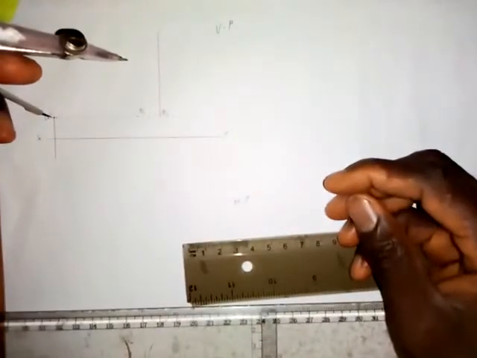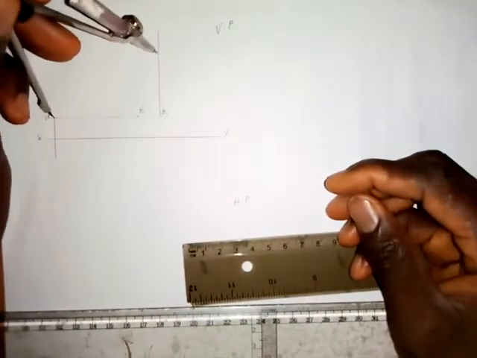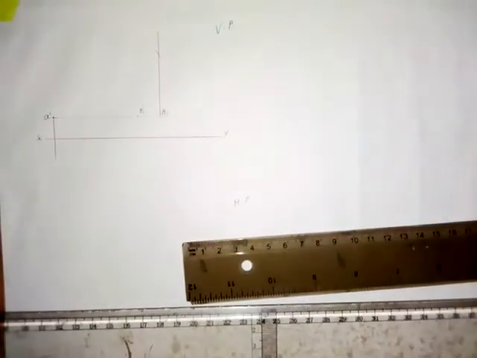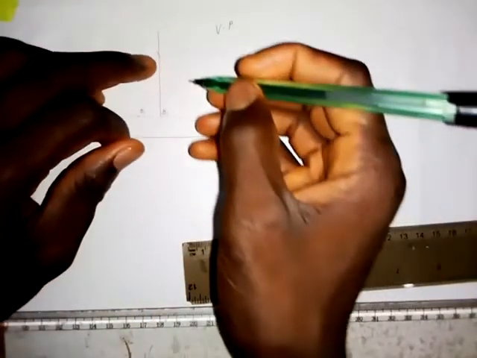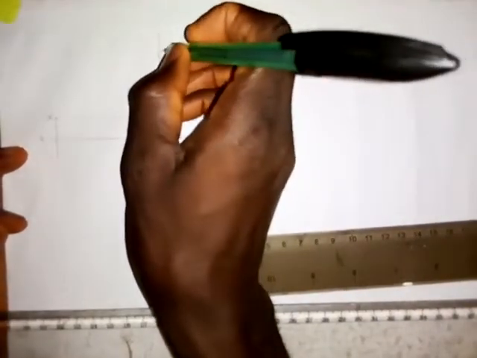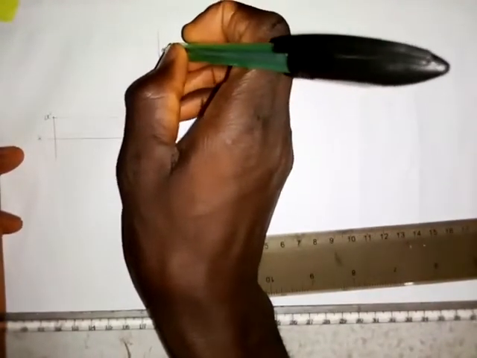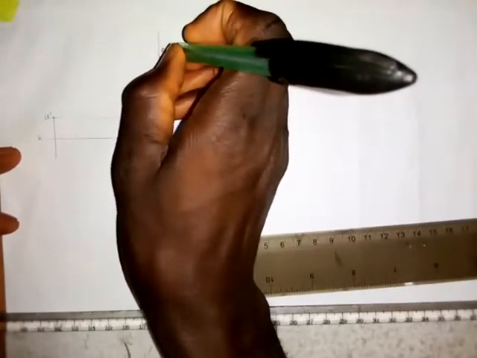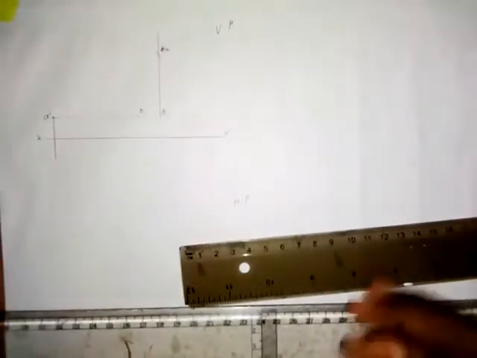Then put it at point A prime and make an arc on this line. Wherever the arc touches this vertical line, call it B2. So this is B2.